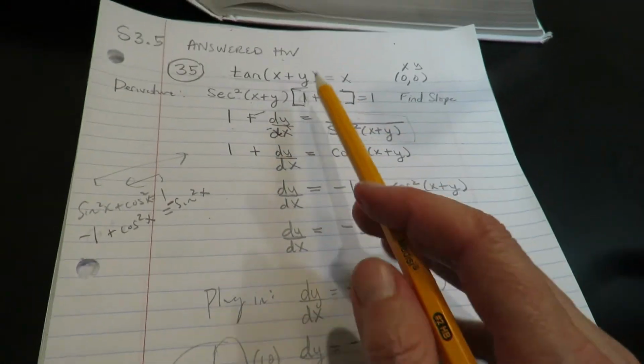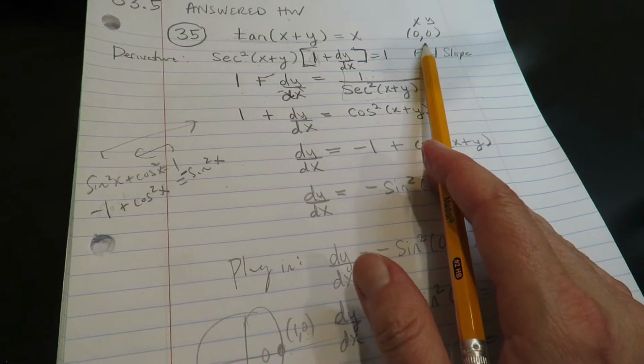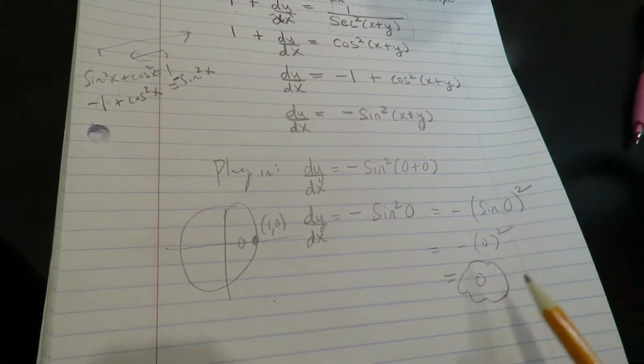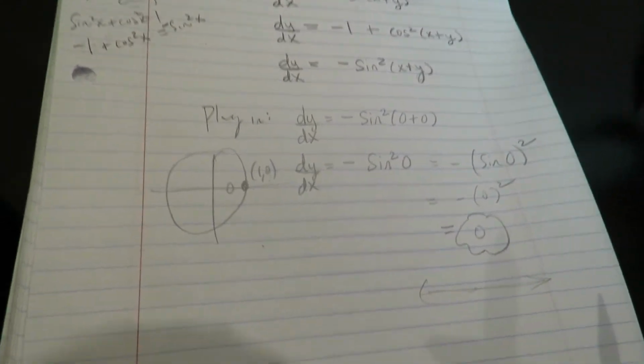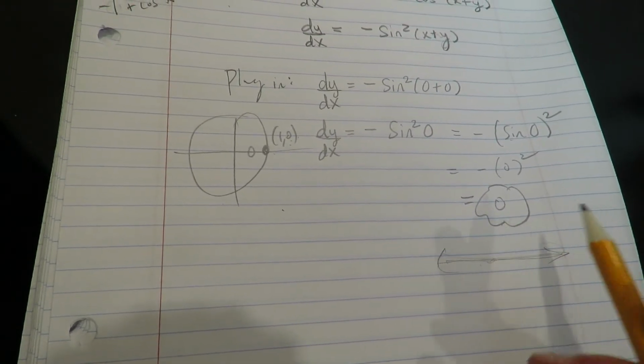Okay, so the slope of the tangent line at this point is 0. So wherever it is on the graph, it's flat, right? It's touching it flat. It's a horizontal line because the slope is 0.